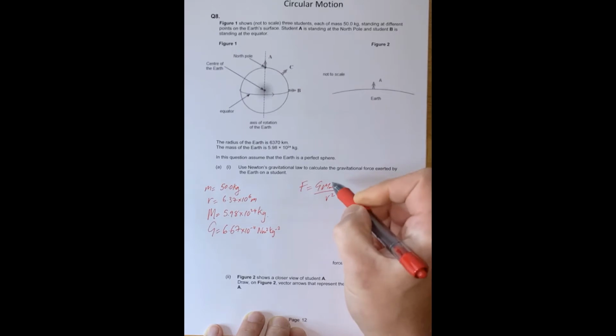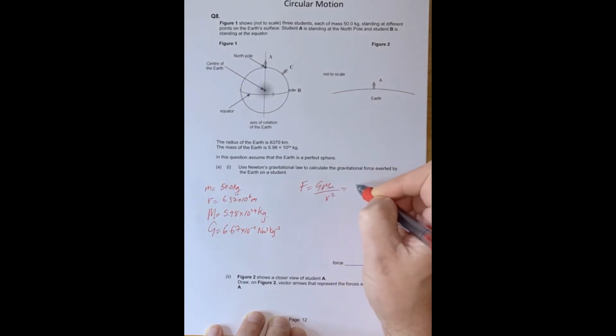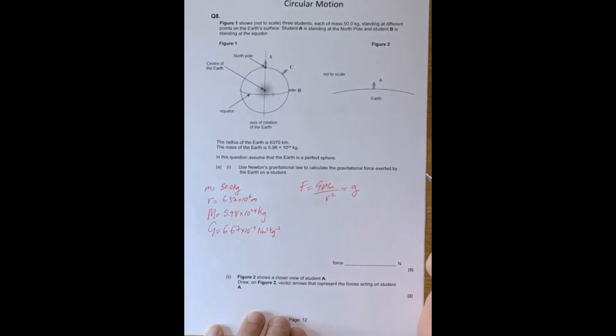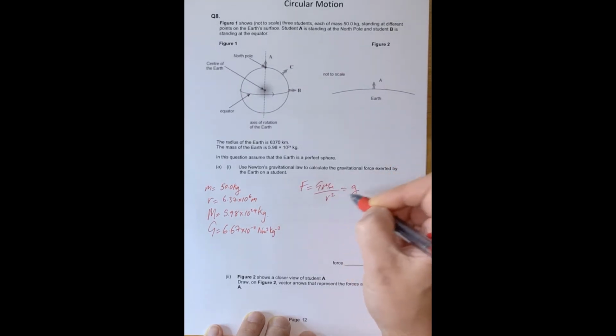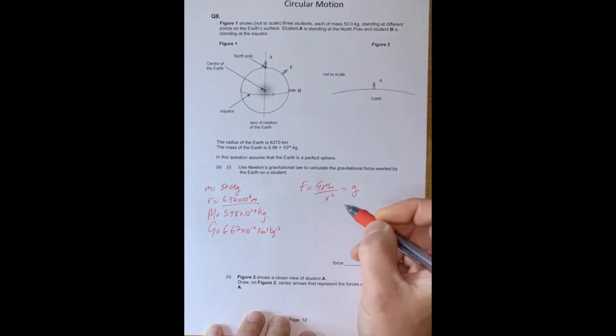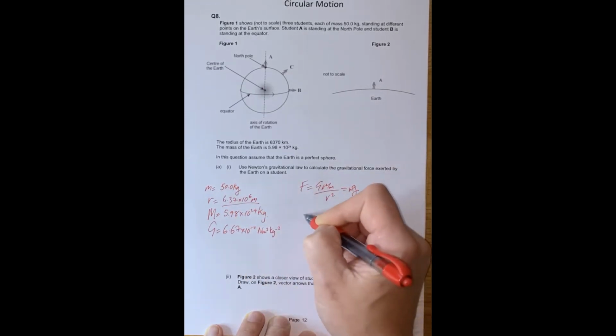Now you might note that GM over r squared is actually the gravitational field strength. So really, you could also say that the force is mass times gravity. This whole term is g at the surface of the planet at this distance away from the centre, but we'll just plug all those numbers into here.